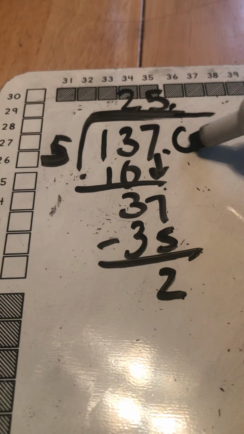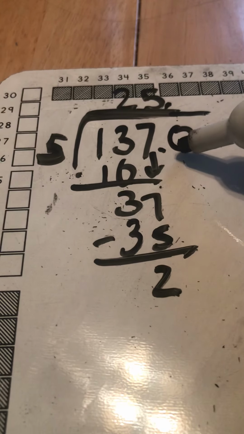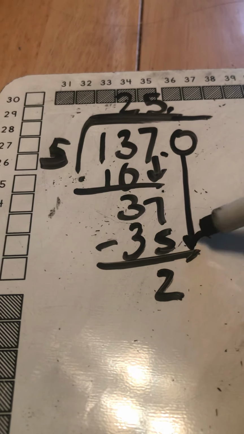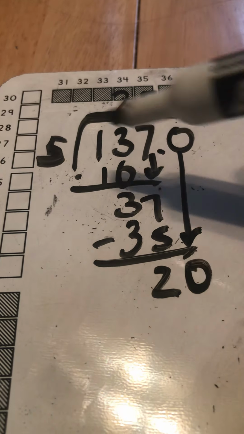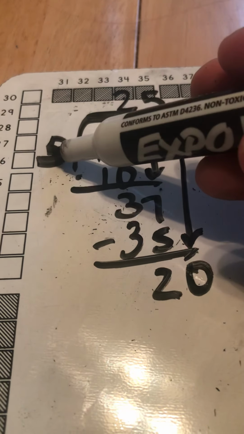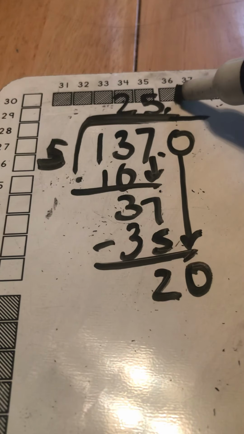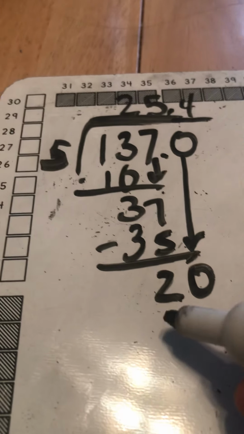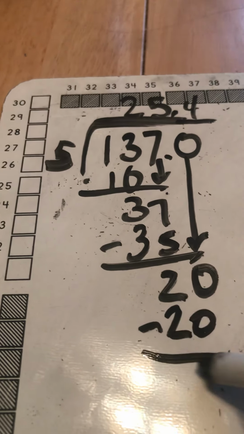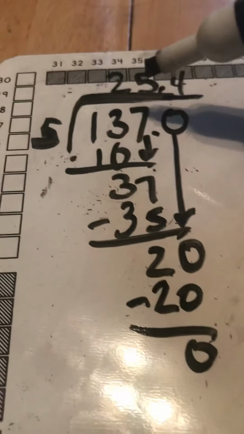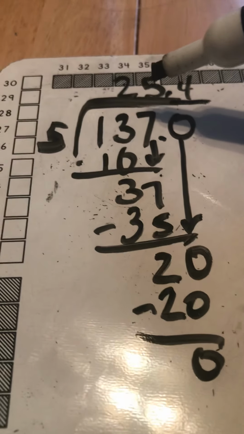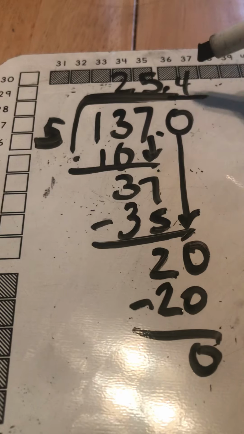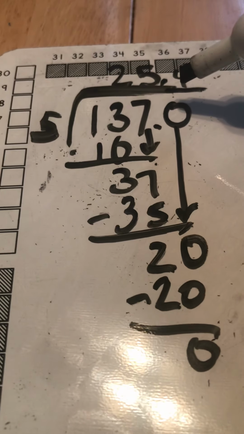Now we're going to add a 0. So now we're going to bring that 0 down. And then we're going to divide again. 5 goes into 20 4 times. 4 times 5 is 20. We get 0. So our answer here, instead of saying 25 remainder 2, we would actually say 25 and 4 tenths.